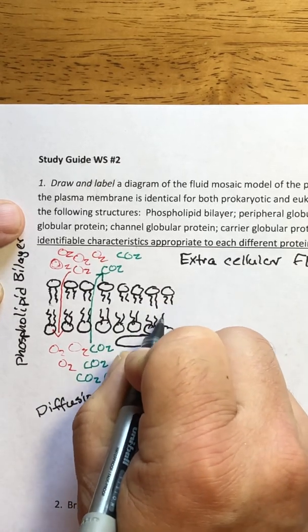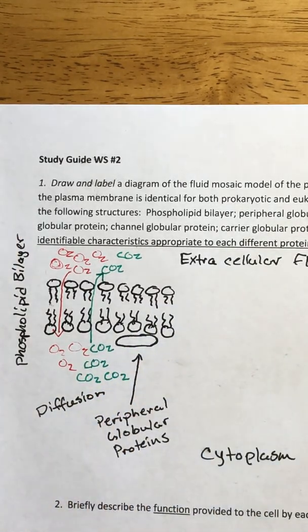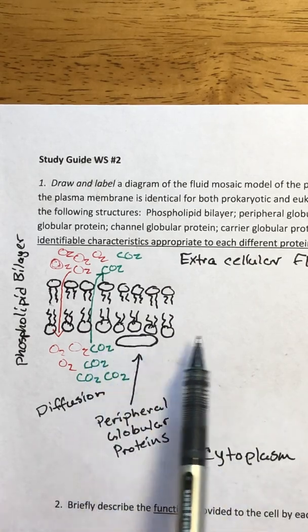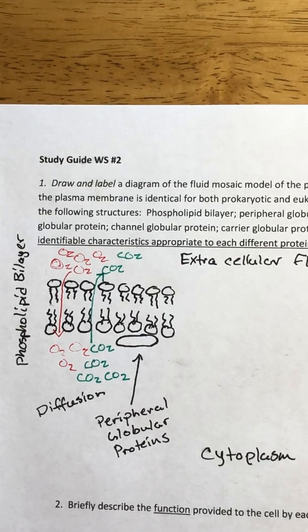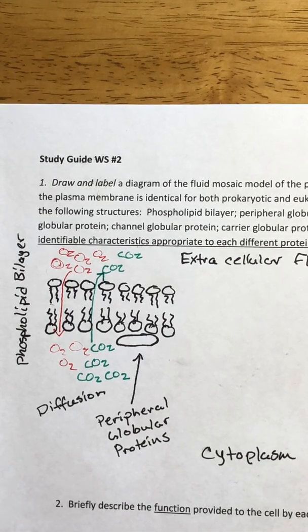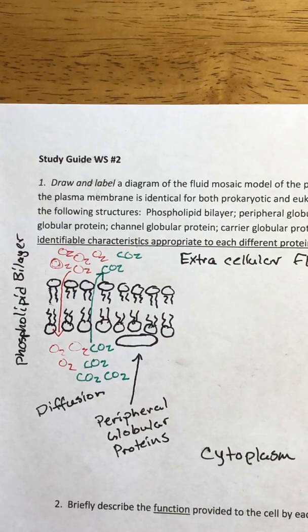So let's just add a couple more phospholipids in here. We're going to do a total of 6 of these globular proteins. And so this thing's going to get pretty busy by the time we get over here to the other side of the page. So again, if this is the first time you're doing it, you may want to do it on a separate sheet of paper or on the back of a piece of typing paper that you could attach to your study guide worksheet too.